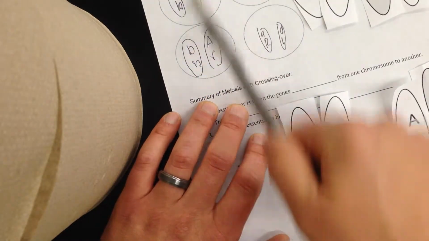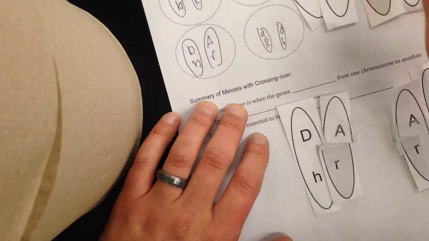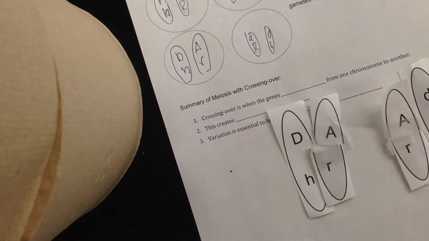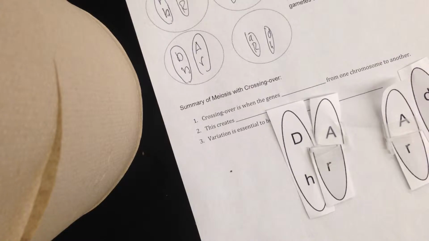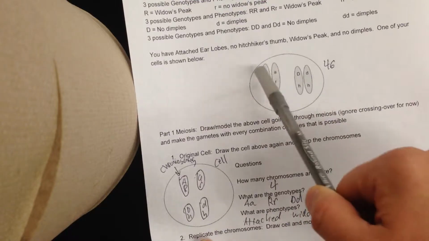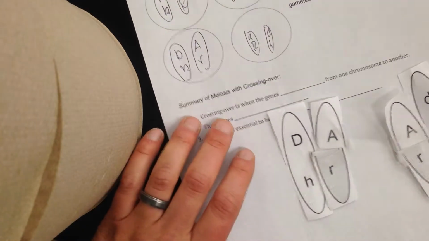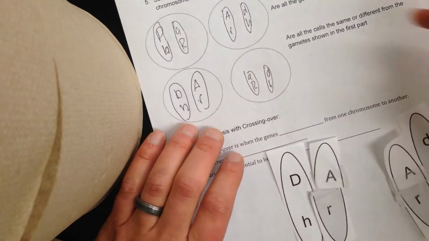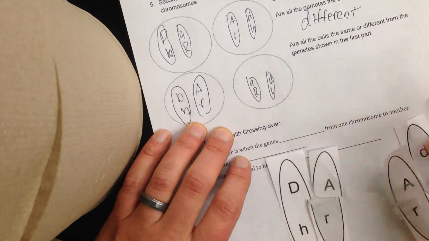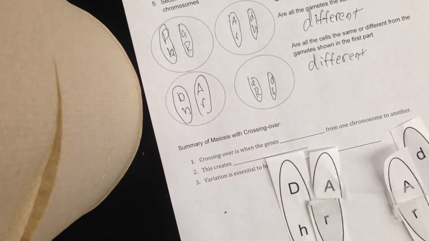Alright, so again, we have 4 different cells, but not only are they different from the original cell, because they only have 2 chromosomes, but they're different from the very first cell that we did even before we did crossing over. If we look at our original cell, they're different from this one because there is no chromosome that has big A, big R. It's now little a, big R, and big A, little r, because crossing over causes more variation. So are all the gametes the same or different? They're all different. Are all the cells the same or different? They're all different. These gametes are even different from the first set of gametes we made.